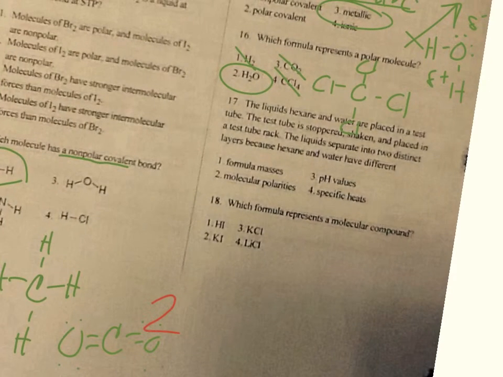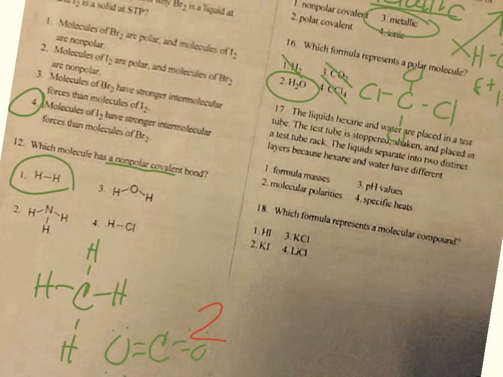Alrighty, moving on to 17. The liquids hexane and water are placed in a test tube. The test tube is stoppered, shaken, and placed in a test tube rack. The liquids separate into two distinct layers because hexane and water have what? Well, we talked about this, and I went through a whole discussion about why oil doesn't mix with vinegar and about why fat doesn't come off a plate when we run water over it. And I recall saying that that's because water is polar and that other substance has got to be nonpolar. So they have two distinct layers because they have different molecular polarities. Water is polar and hexane is nonpolar.